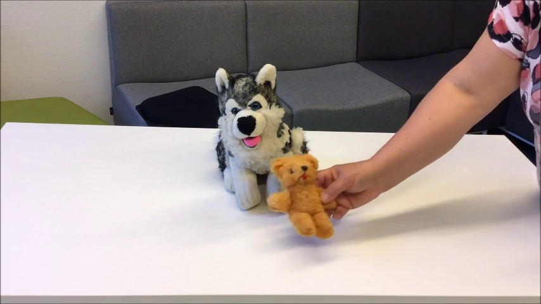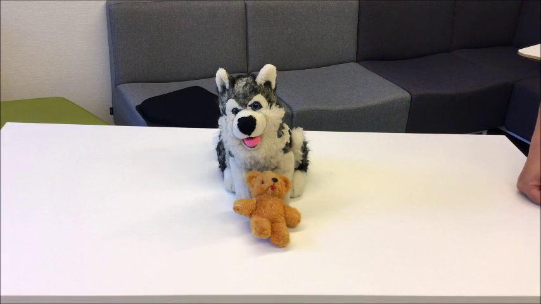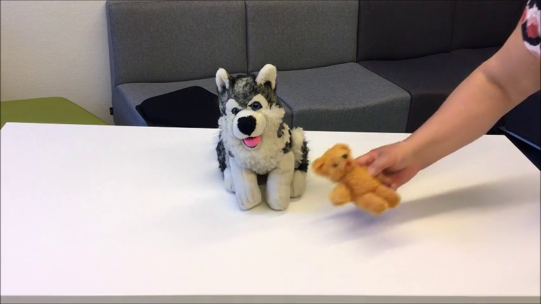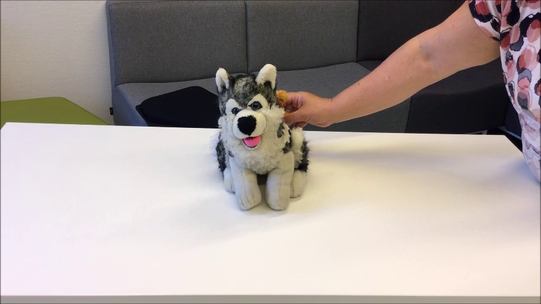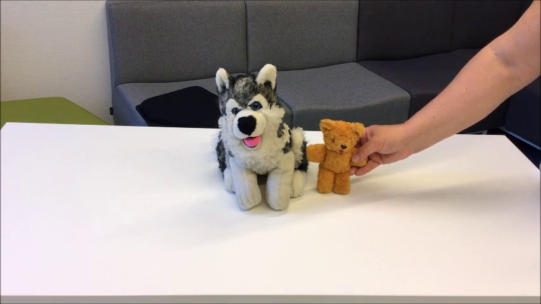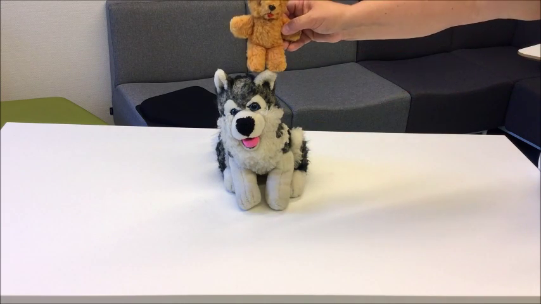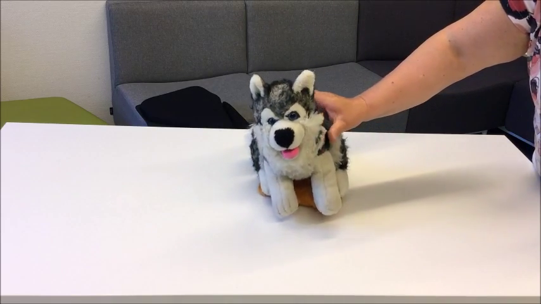For example, the little teddy bear is now in front of the dog, but it can also be behind the dog. It can be beside the dog or next to the dog. It can be on top of the dog or under the dog.